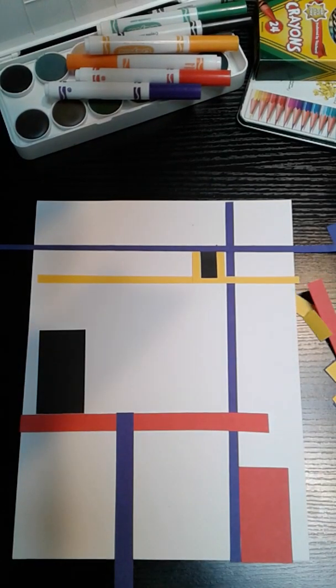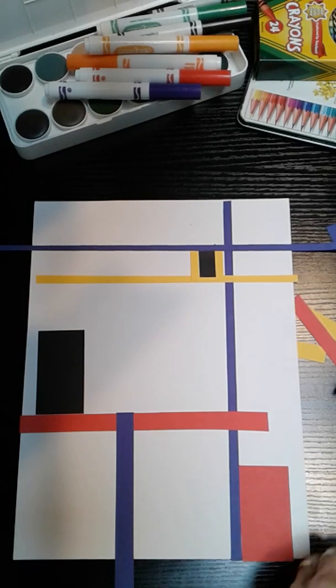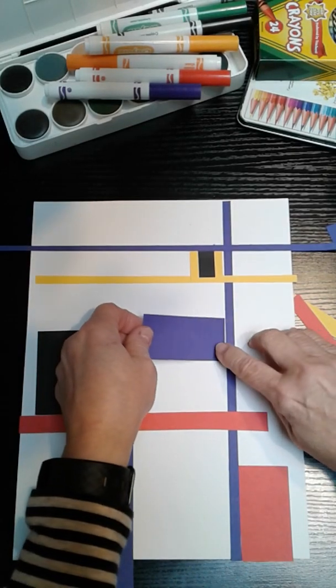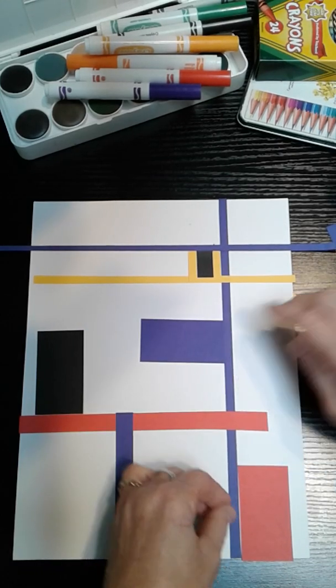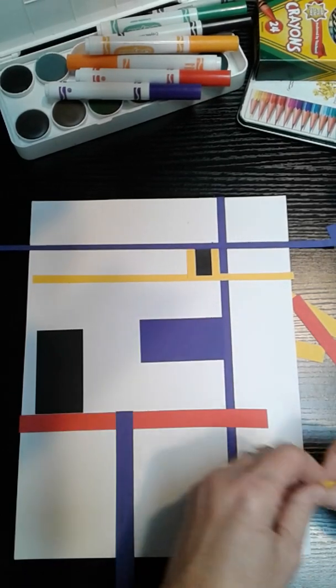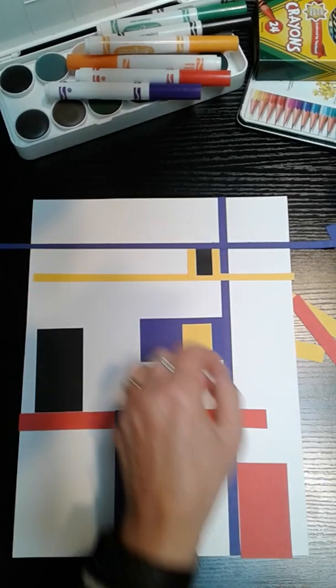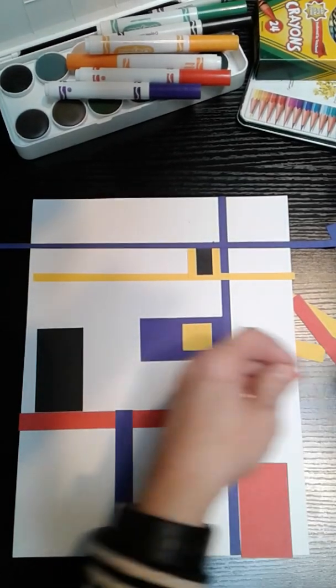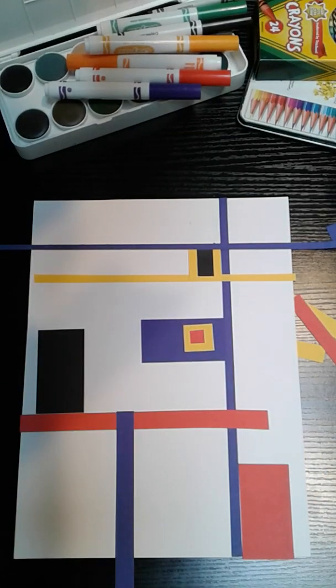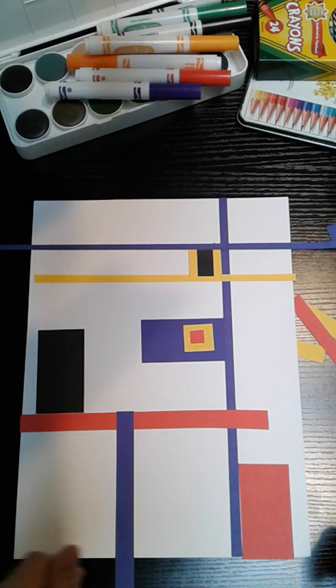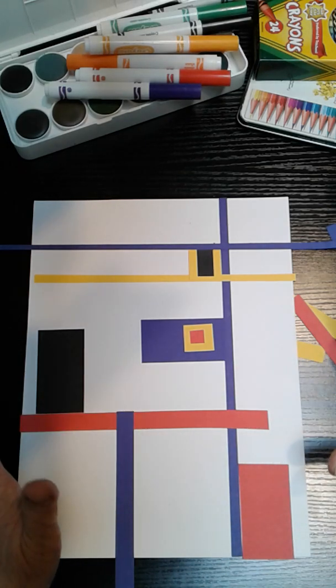So, I can't wait until I see some of your beautiful Mondrian designs with lots of horizontal and vertical lines and squares and rectangles and maybe even squares inside squares. Look at that. Oh, that's pretty cool. That looks pretty Mondrian. Okay, so get busy, everyone, and make your best Mondrian collages.